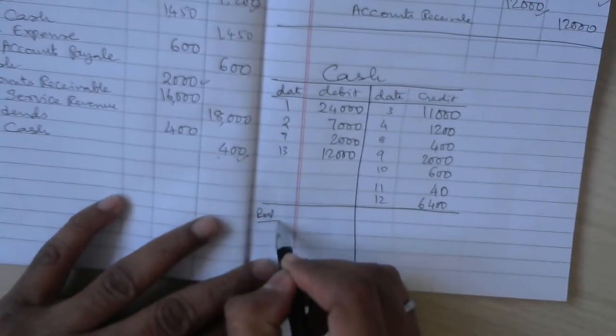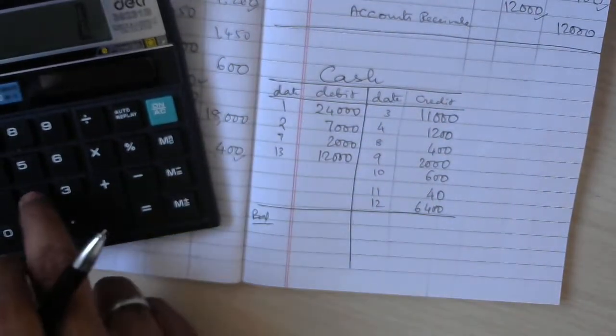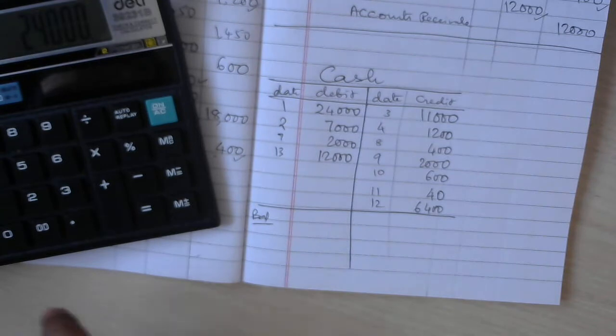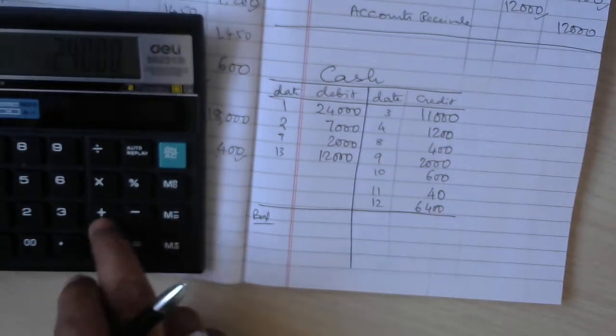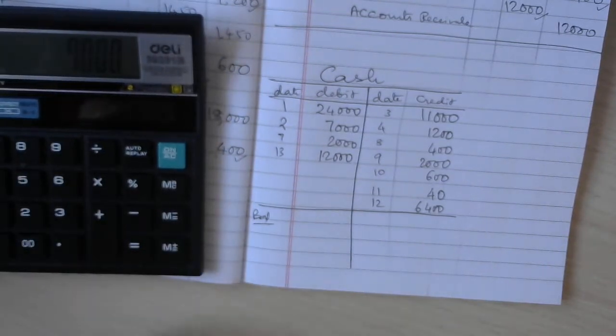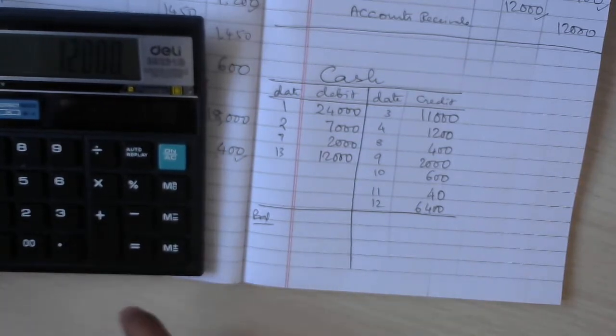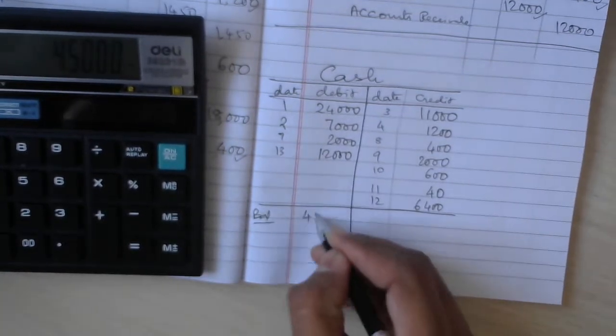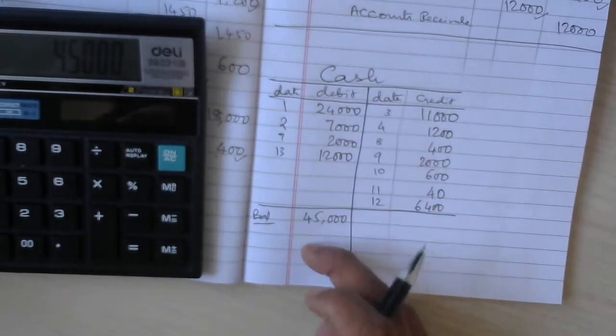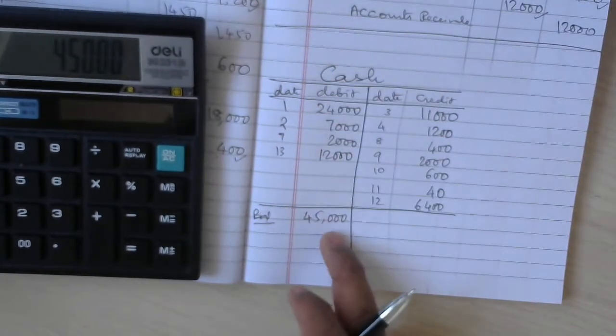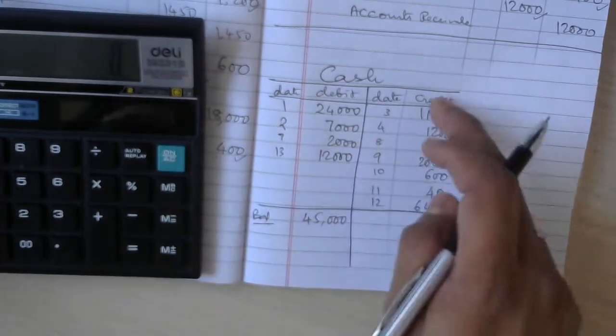So total debits, let's calculate. 24,000 plus 7,000 plus 2,000 plus 12,000. So 45,000 is the total debits in the cash. That means cash has increased by 45,000, whereas cash has decreased also.